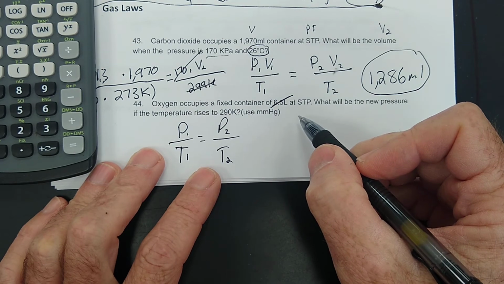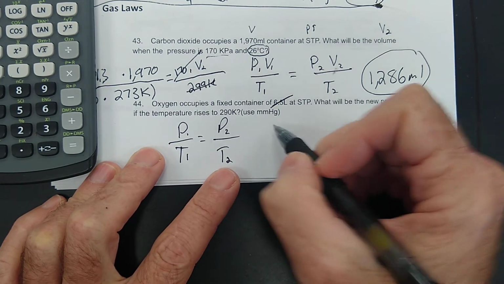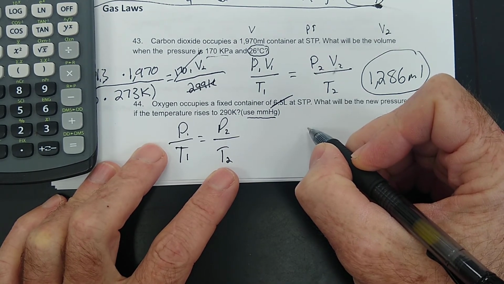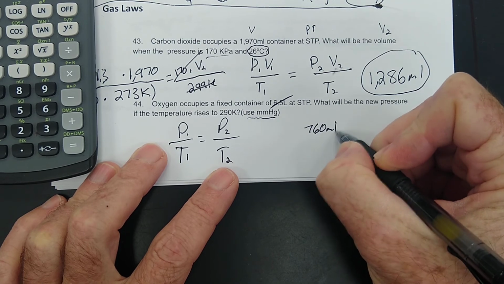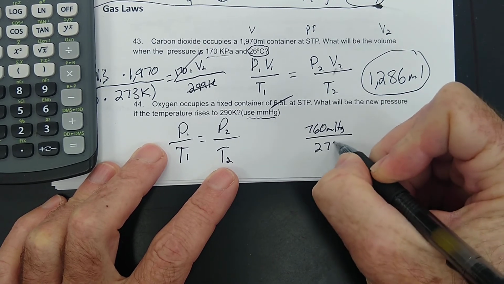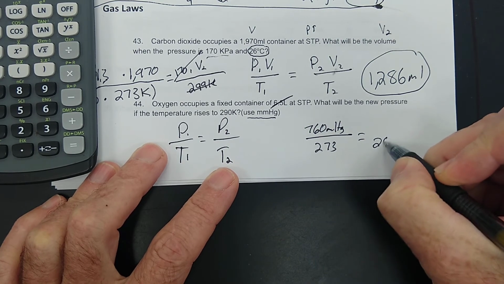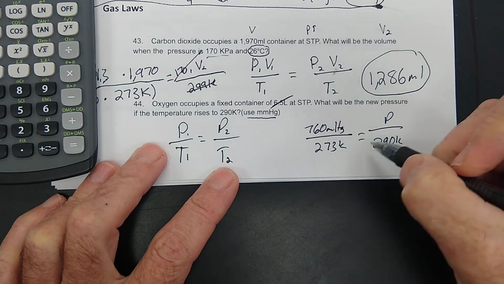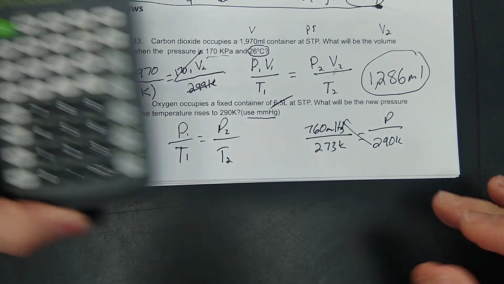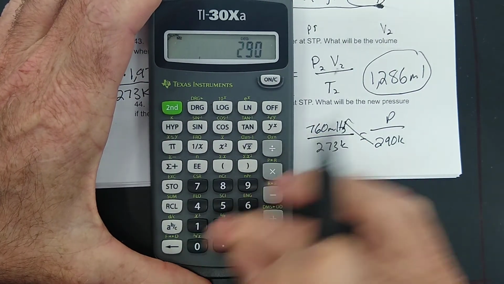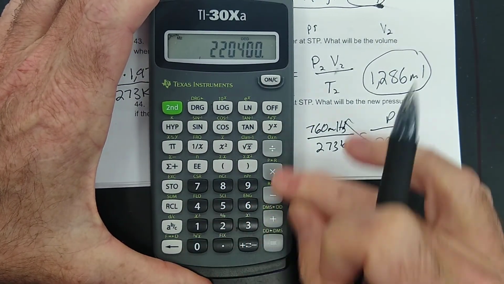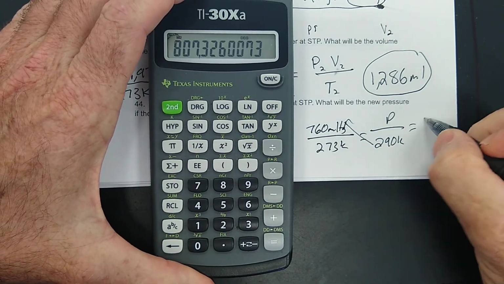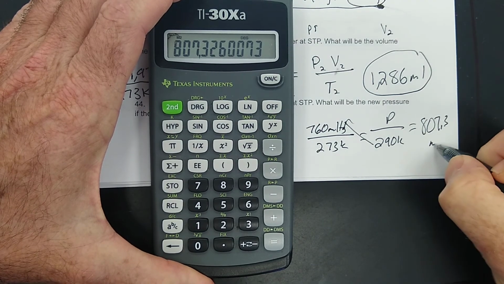At STP, so at standard temperature and pressure, and it says to use millimeters of mercury. So standard pressure is 760 millimeters of mercury, and standard temperature is 273. So if we heat it up to 290, what's the new pressure? Cross multiply it. 290 times 760 divided by 273. Going to go up by a little bit. It's going to be 807.3 millimeters of mercury.